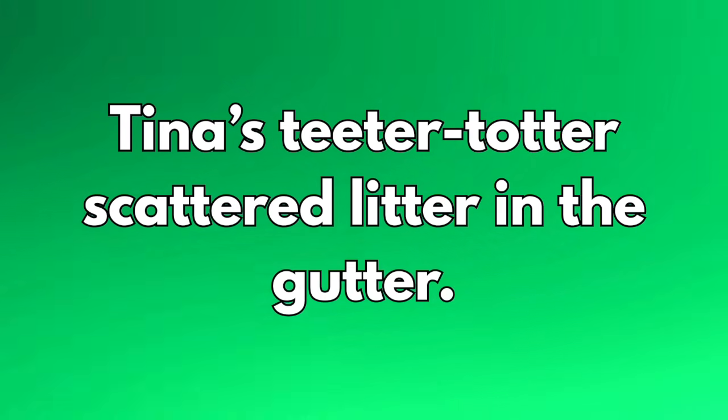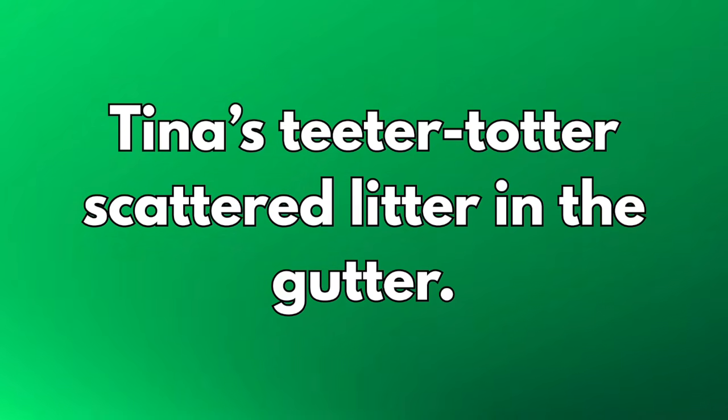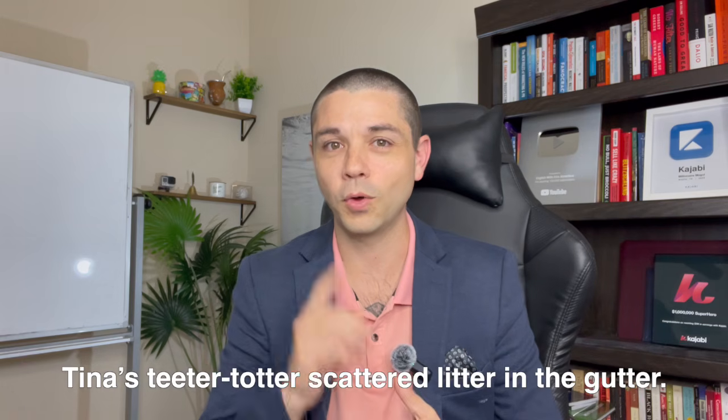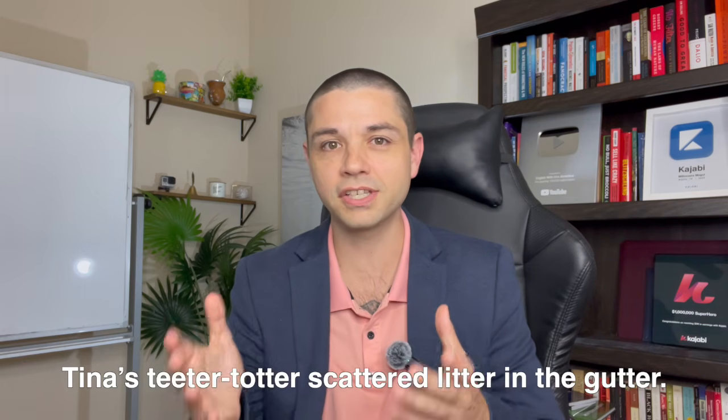Let's try another one. Tina's teeter-totter scattered litter in the gutter. One more time. Tina's teeter-totter scattered litter in the gutter. So remember, I'm American, I have an American English accent, and I use the flap T sound. If you talk to other teachers from other places, they might say it a little differently. And now you know why.